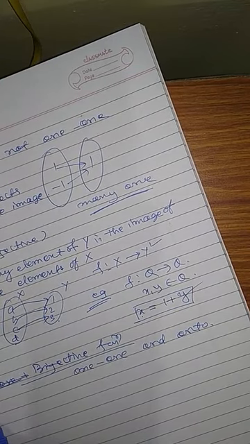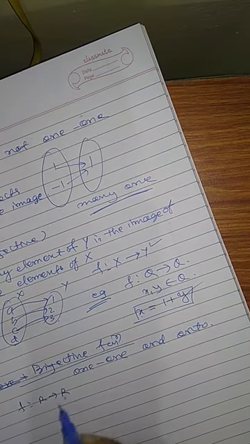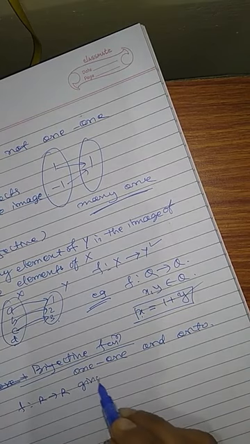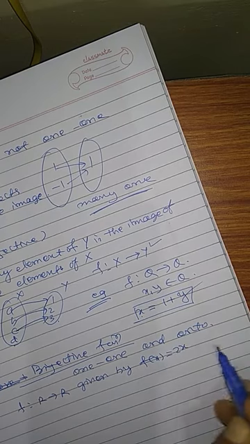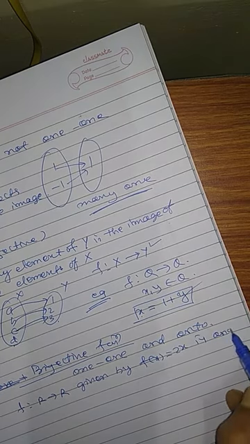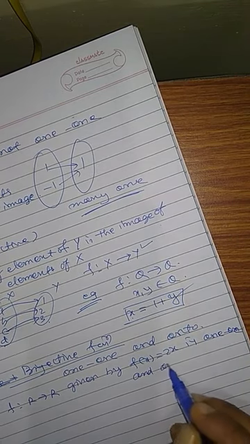Now we discuss one question. Prove that the function f such that R to R given by f of x is equal to 2x is bijective, that is one-one and onto. We have to prove.